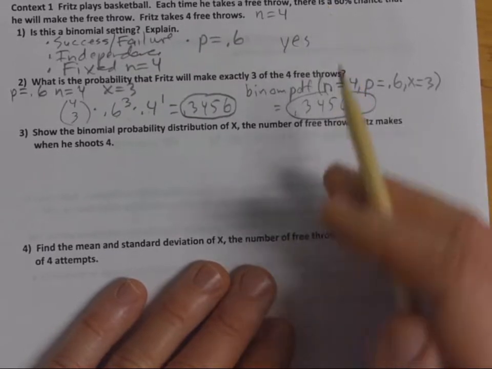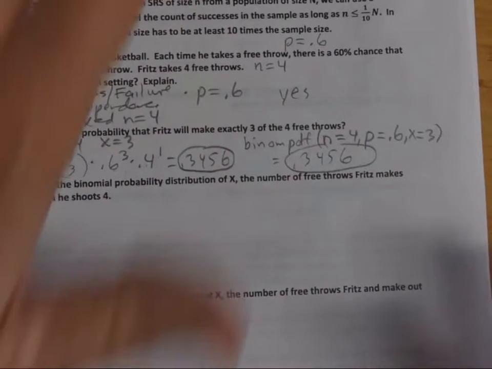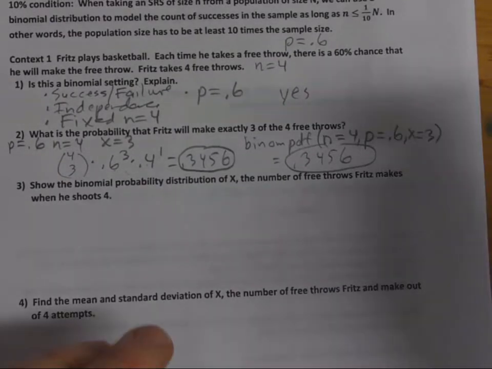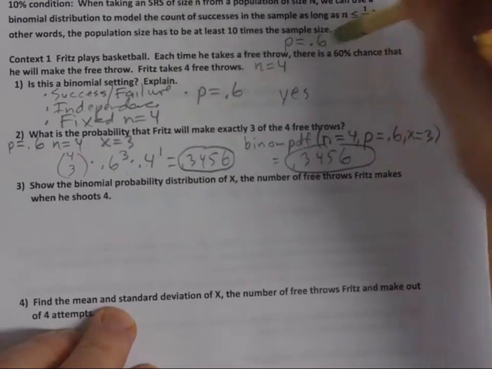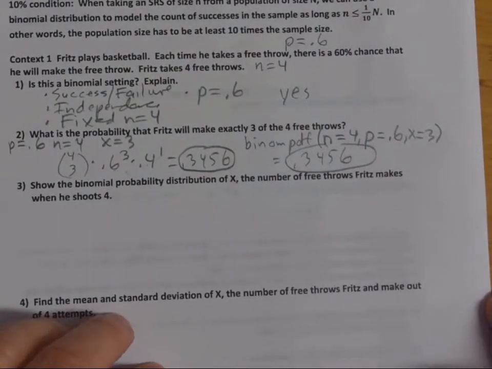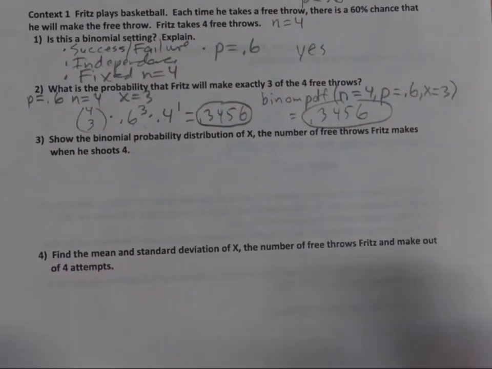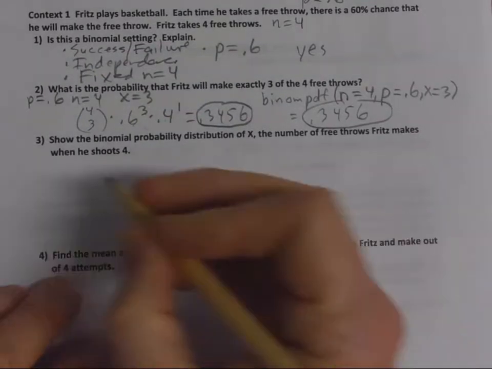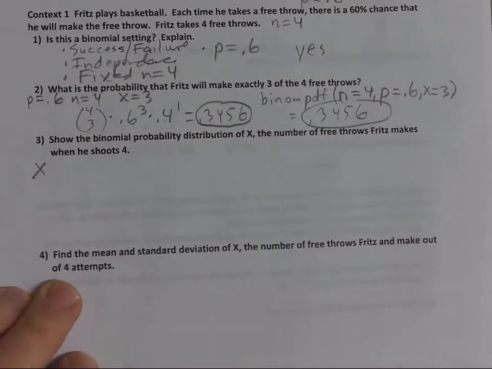is 0.6. And like I said, all these problems, there's a number of different contexts that could be in, but they're all the same. You're always given some sort of P, some sort of N, and some sort of X. Then it says, show the distribution of X. So X is always your number of successes. So the distribution of it is that you would list every possible value of it.